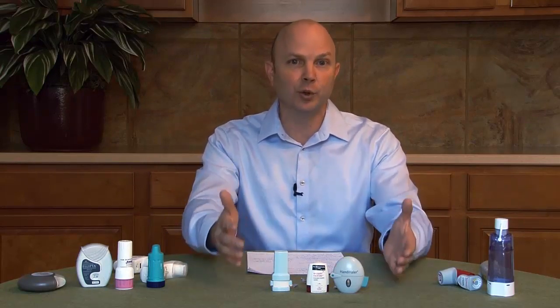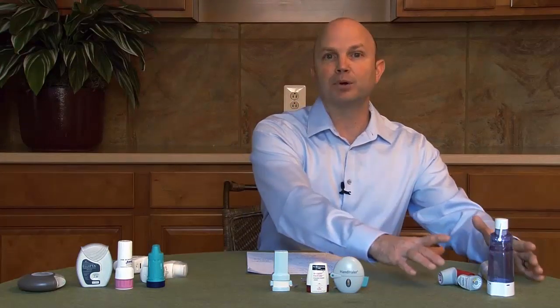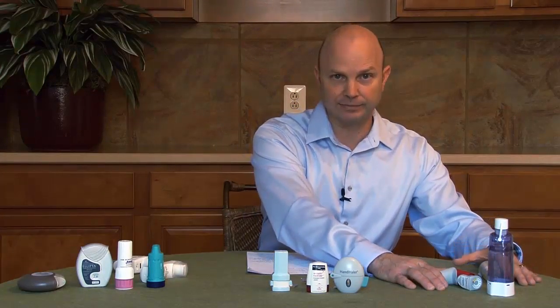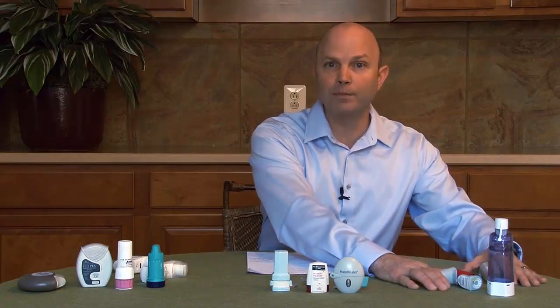What we're going to talk about is teaching you how to use each and every one of these inhaler devices and the specific steps used in order to inhale the medicines into your lungs. In general, there are 3 different types of inhaler devices. We have our pressurized MDIs. This is a liquid form of medicine. We have our dry powdered inhalers. This comes in a single dose dry powder inhaler and a multiple dose dry powdered inhaler.